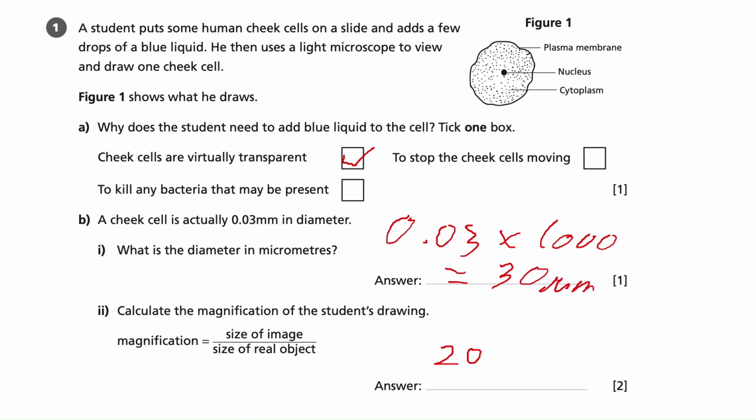We'd then divide that by the size of the real object. We're told in the question that the size of the real object is 0.03. Can you see how I'm using millimeters as the units of both those numbers? It's very, very important we use consistent units. So we do 20 divided by 0.03, which gives us 667 as an answer rounded to no decimal places. So that answer of 667 scores the mark there.